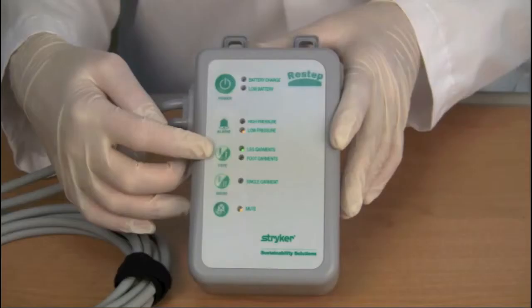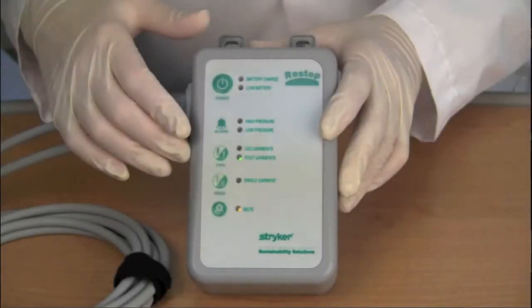The garment type button is used to choose garment setting. The default setting is leg garments, which is the setting used for calf, bariatric, and thigh garments and gives a pressure of 40 millimeters of mercury. Press the garment type button to choose foot garments. This gives a pressure of 80 millimeters of mercury.